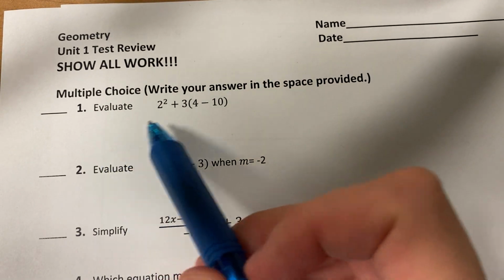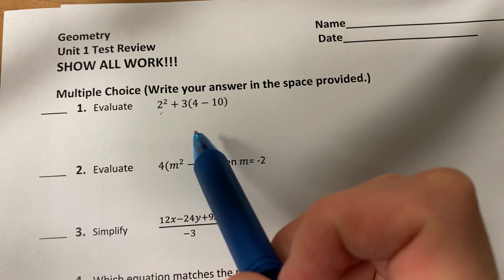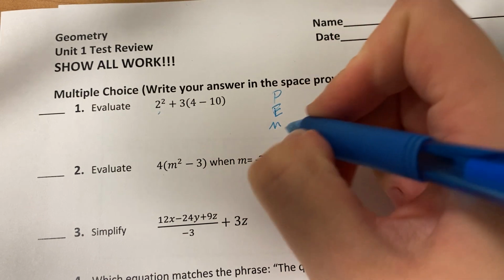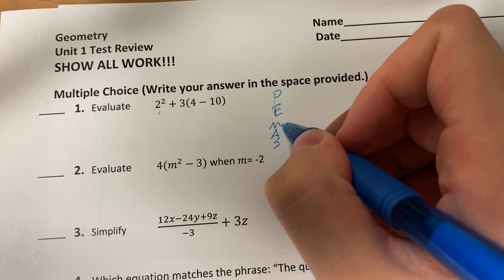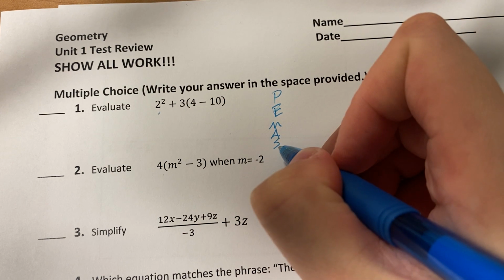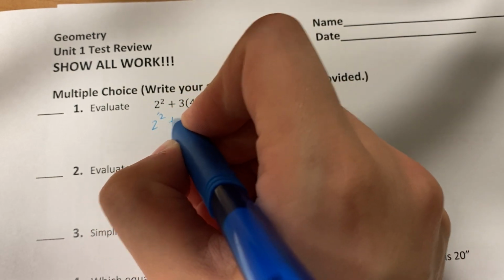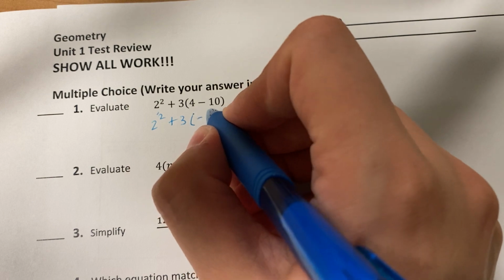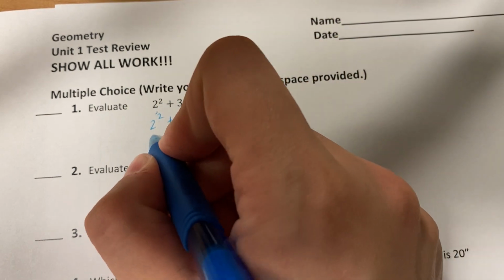Number 1 says to evaluate. So we're gonna follow the order of operations, which is PEMDAS. We first do parentheses, then exponents, then multiplication, then addition and subtraction. So we're gonna do parentheses first. So 4 minus 10 is -6. Then I'm gonna do exponents. So 2 squared is 4.